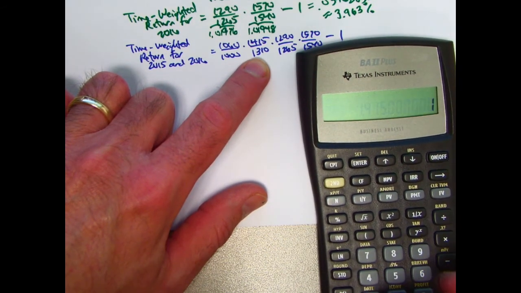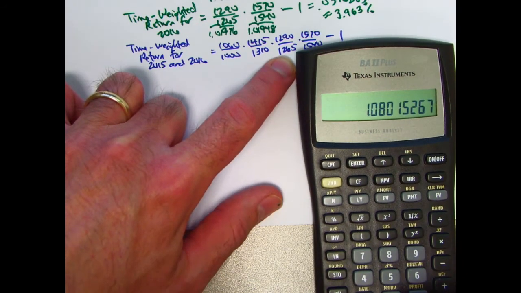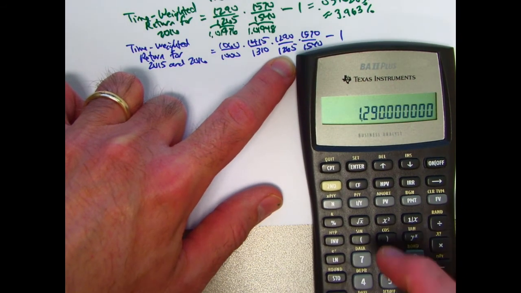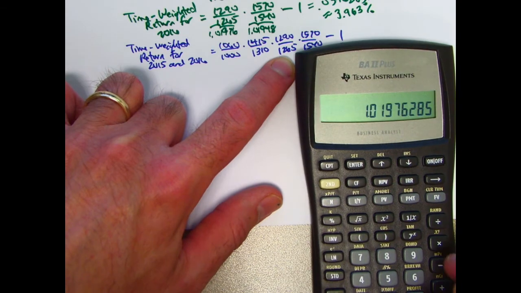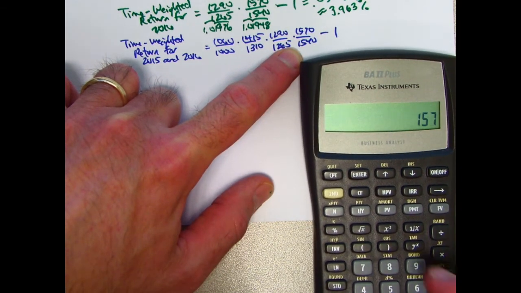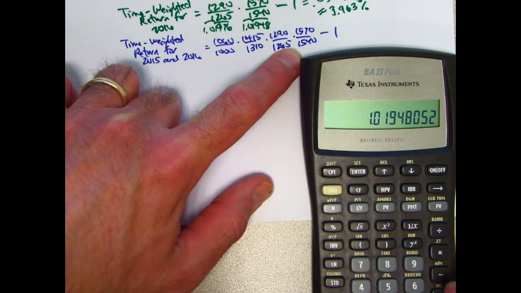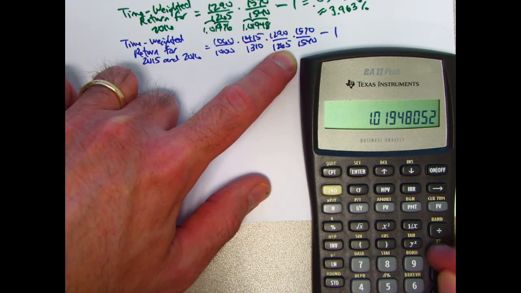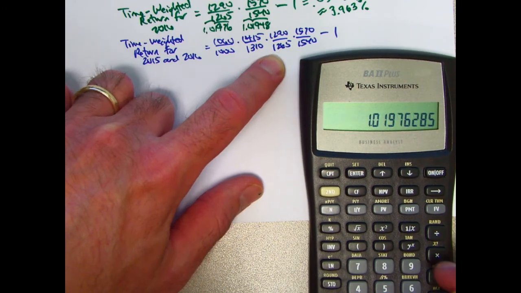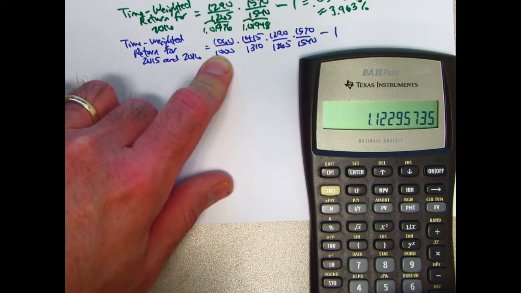1415 divide by 1310, store that in register 1. 1290 divide by 1265, store that in register 2. 1570 divide by 1540. I'll just go ahead and multiply by what's in register 2 times what's in register 1 times 1.06.